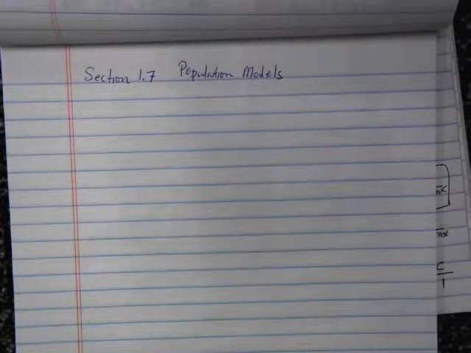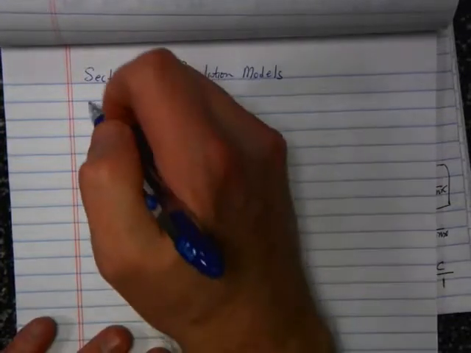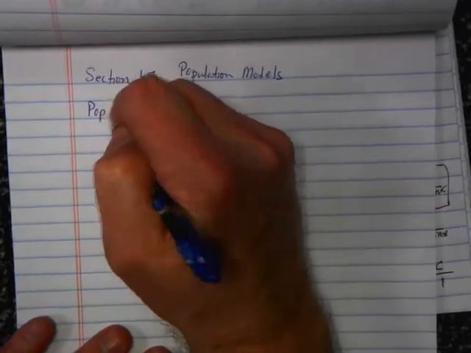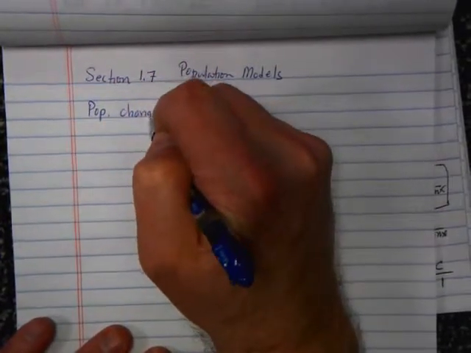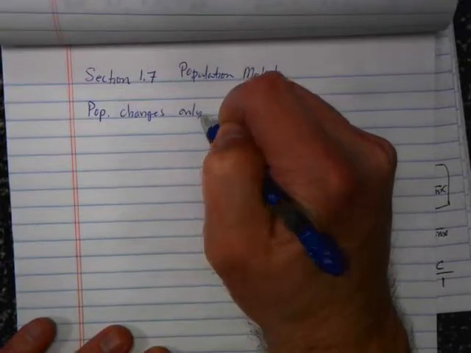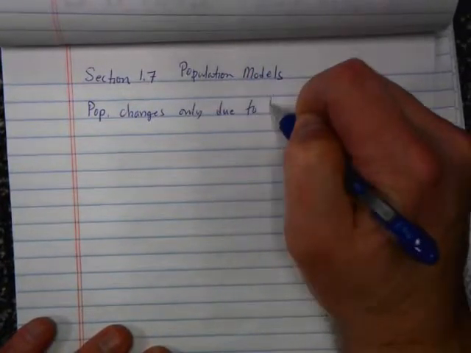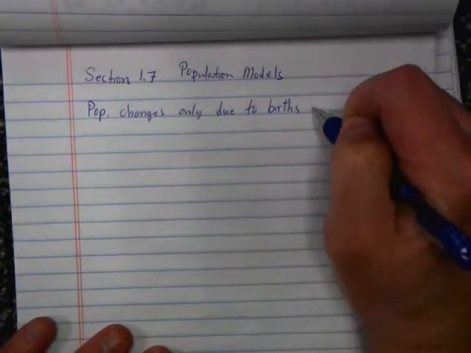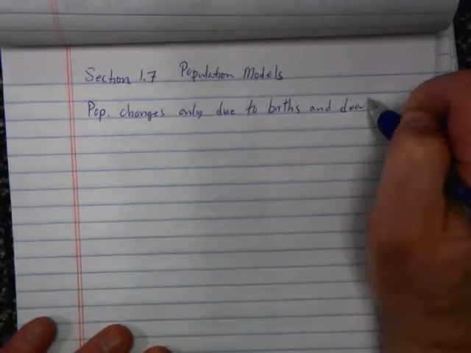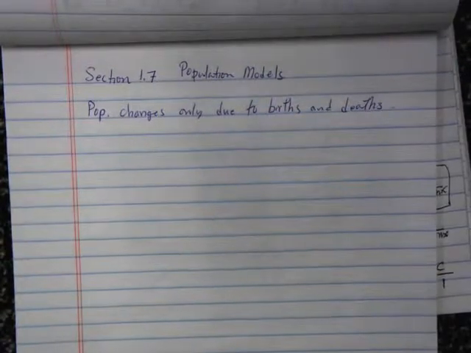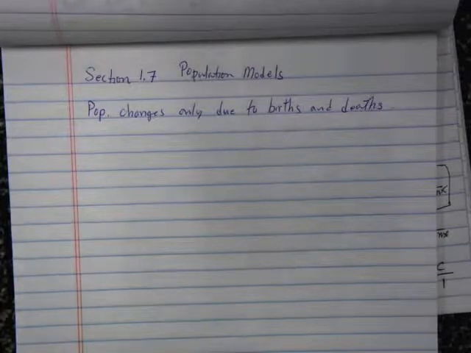Okay, here's what we're going to assume in section 1.7. We're going to assume that population changes only due to births and deaths. Well, how else could population change? Alien abduction, immigration and emigration. Yeah, so we're eliminating those. We're just doing life and death situations here.